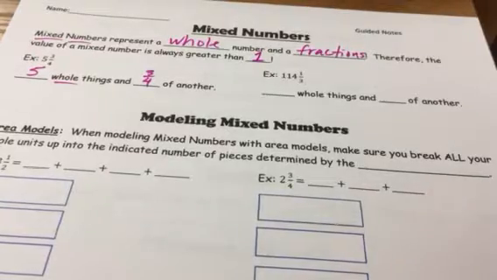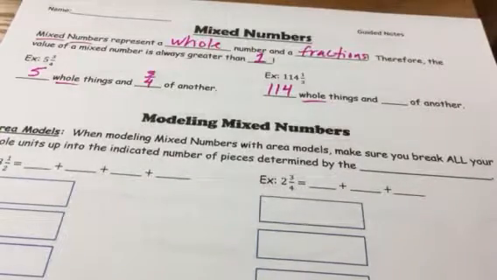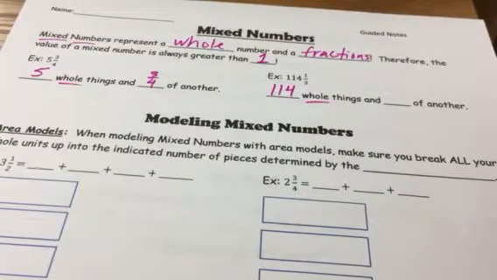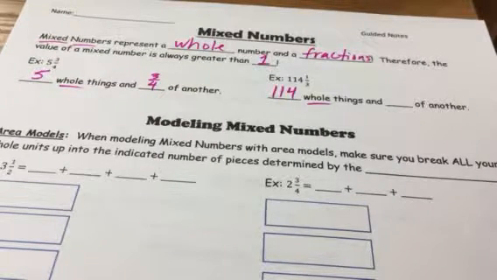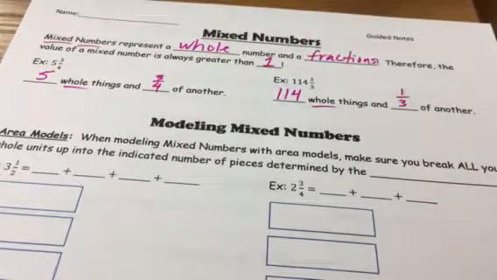We have 114 1/3. Well, that means I have 114 whole things. Again, that might be 114 cups, or 114 sandwiches, cookies, whatever you want, 114 of those things, and then 1/3 of an additional one of those things.